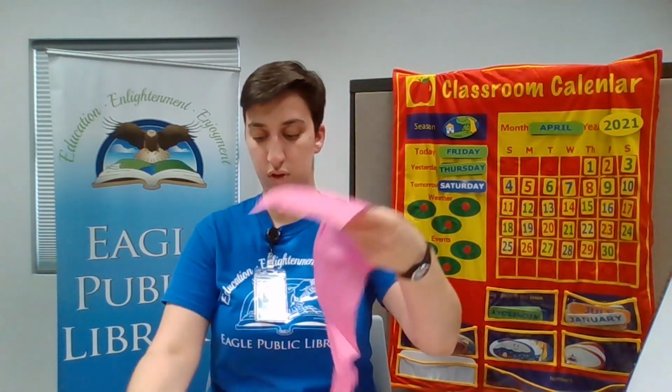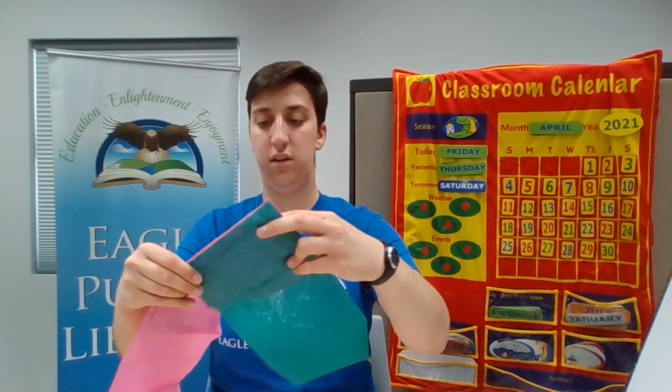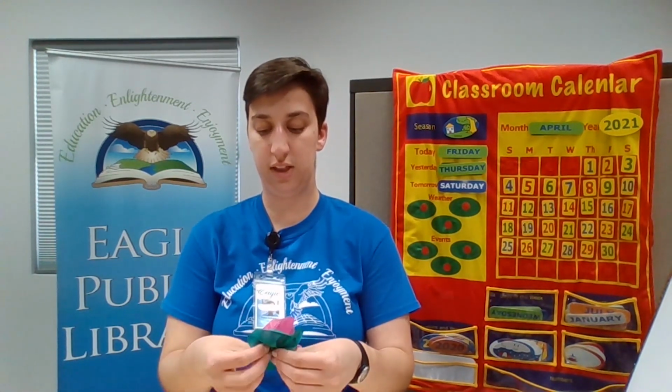All we need are 2 squares of tissue paper. So I am going to cut out at the same time 2 squares of tissue paper here. All right, we've got green and pink for my butterfly. And then we're going to kind of pinch them together like this.